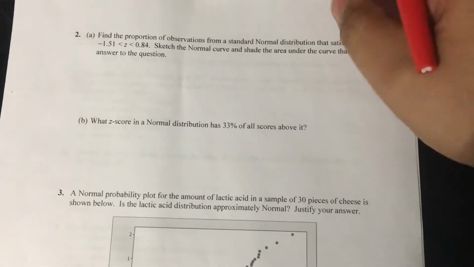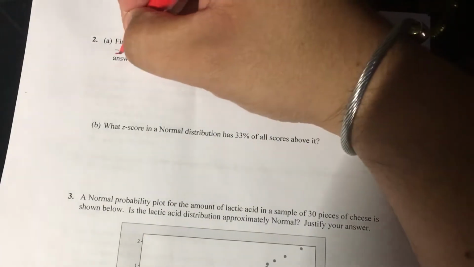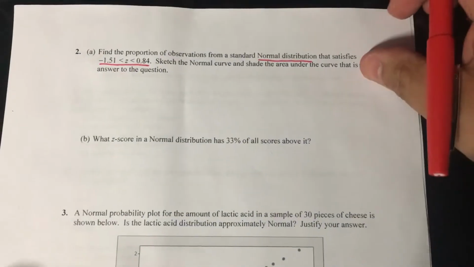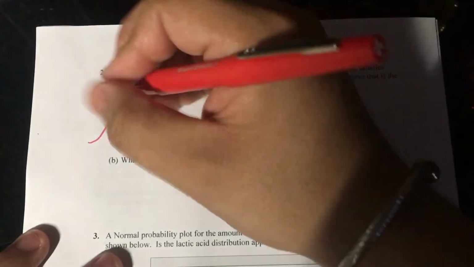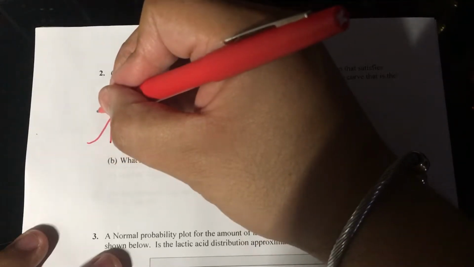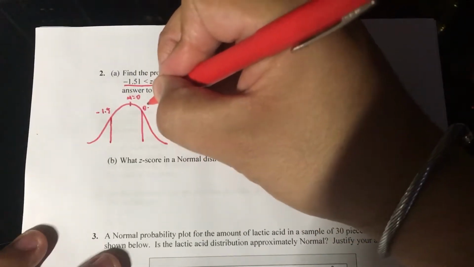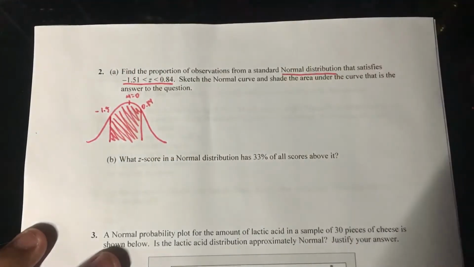Now, find the proportion of observations from a standard normal distribution that satisfies this right here. Sketch the normal curve and shade the area I'm dealing with. Here they gave me some z-scores. Negative 1.5 would be over here, and positive 0.84 would be somewhere over here. So the area I'm talking about is this one right here.